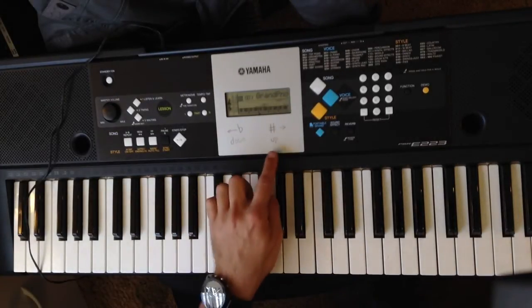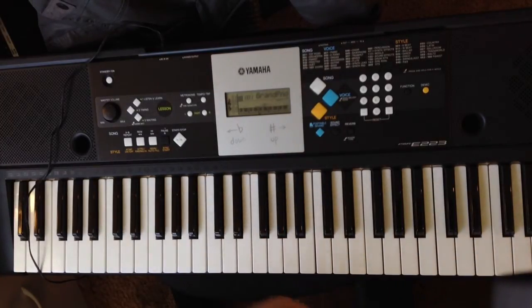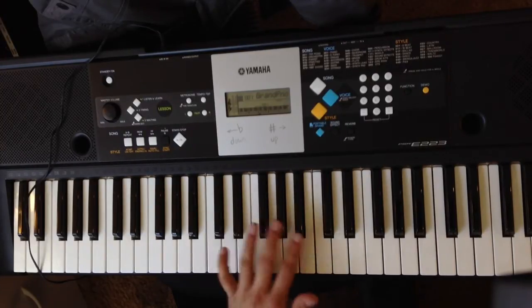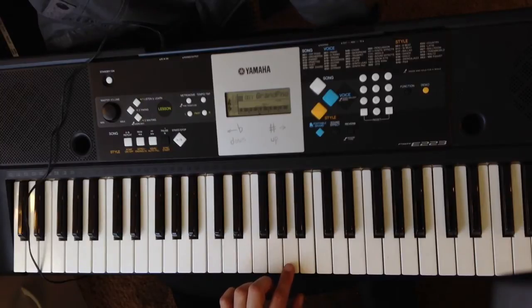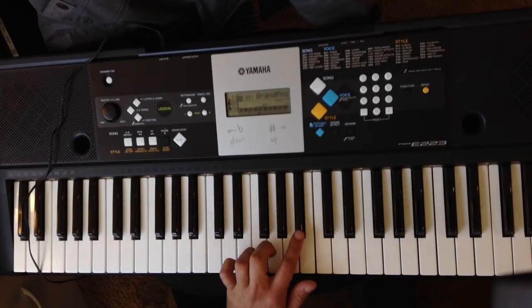You should also know that sharps go up. So sharps are going to the right. Whatever the note is, for example, I'm holding down an A. If I wanted to play the note A sharp, it gets a little confusing because there's a lot of black keys here, but to play A sharp, I'm simply going to play the note to the right, because sharps always go up. So get that stuck in your head, that sharps go up.